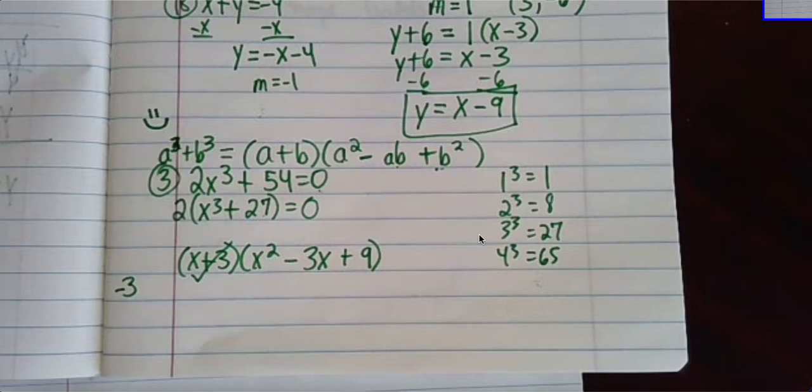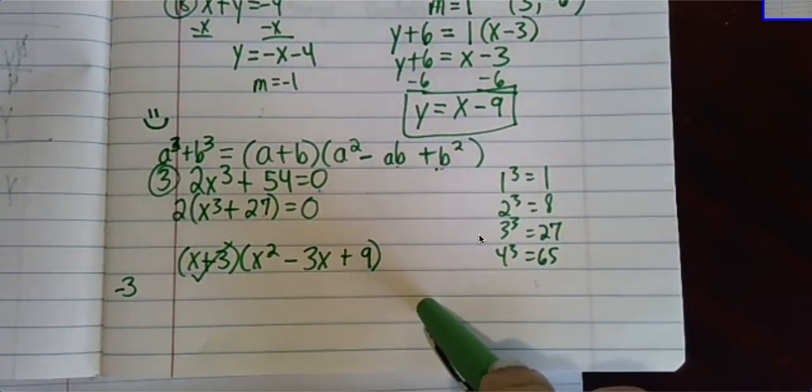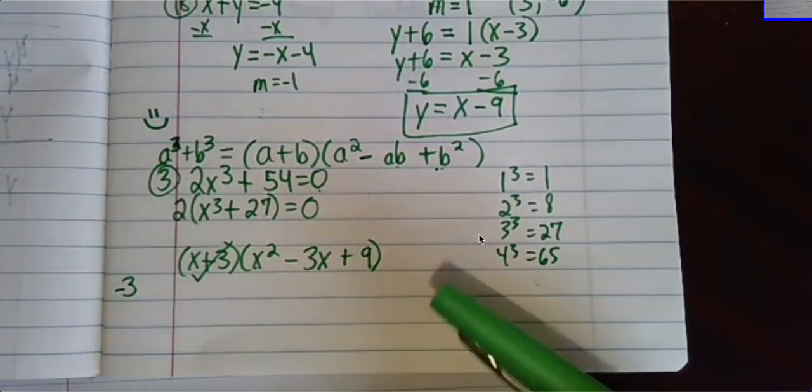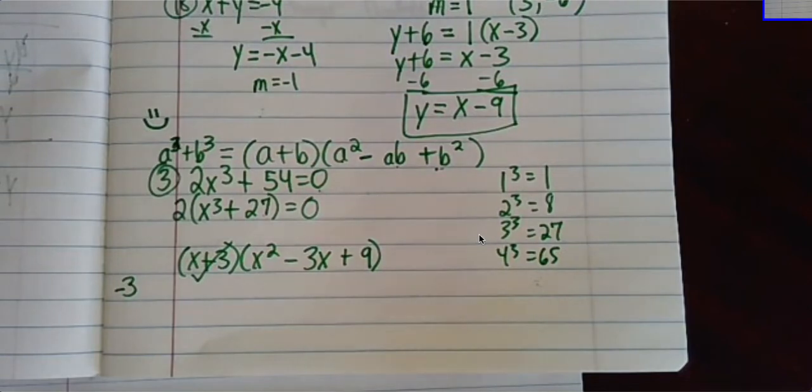Is there ever going to be where we don't have to use that? Maybe, I don't know. All of these problems are wanting you to practice the quadratic formula. So that's why they're all this way. But maybe on a test, it would be easier where you could just factor and be done.